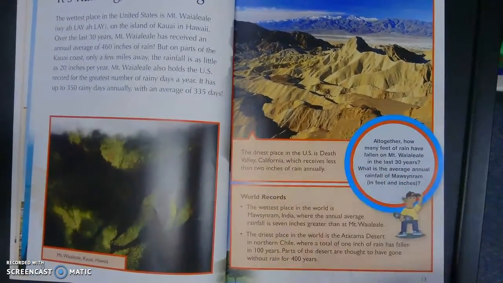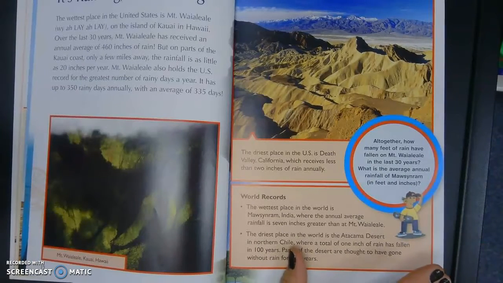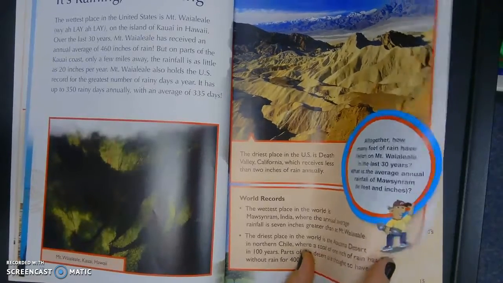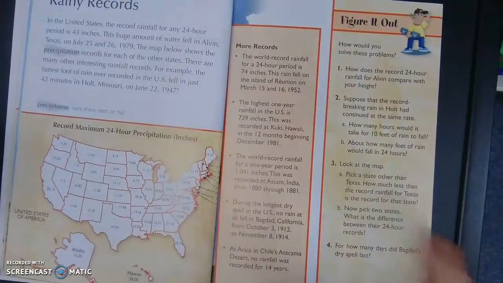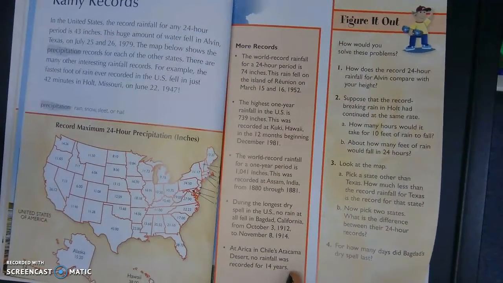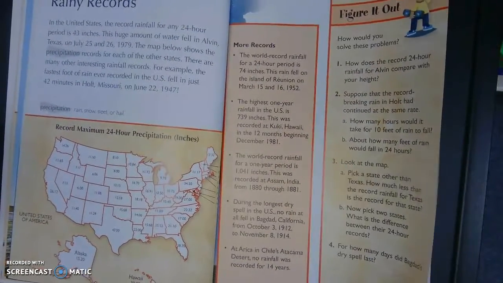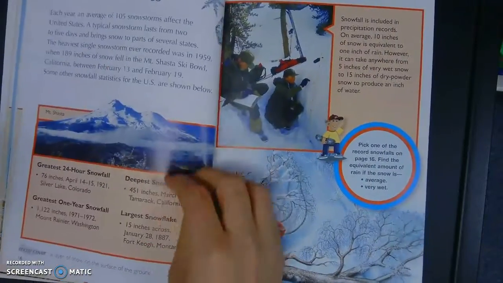And look, this is the driest place in the United States. It's called Death Valley, California, and it receives less than 2 inches of rain a year. That's crazy. Okay, that's giving me some good information. Okay, let's see. More map features.